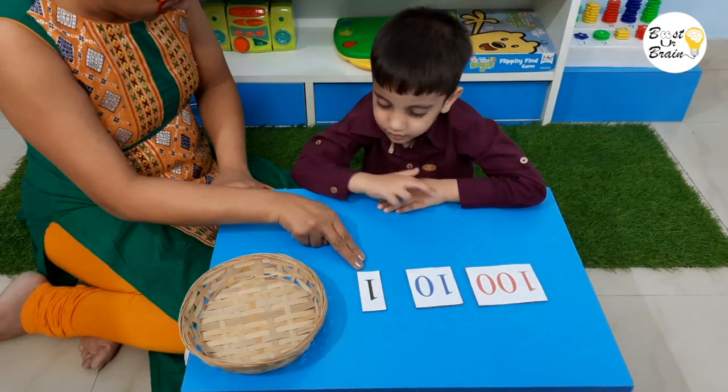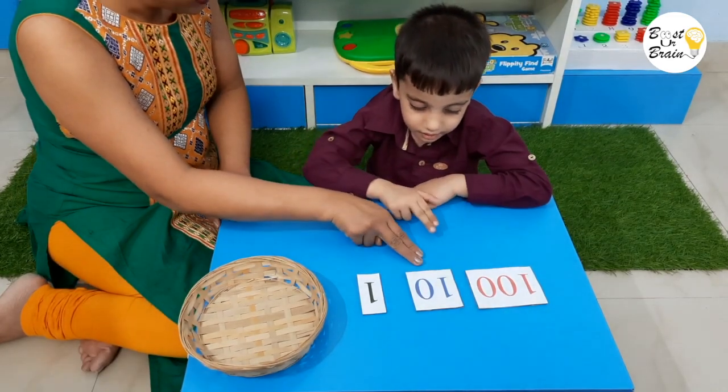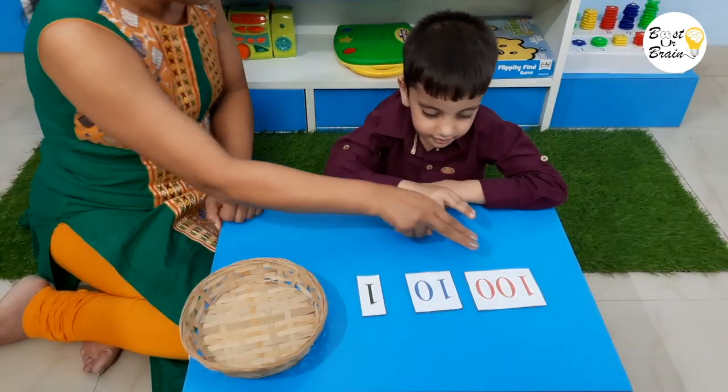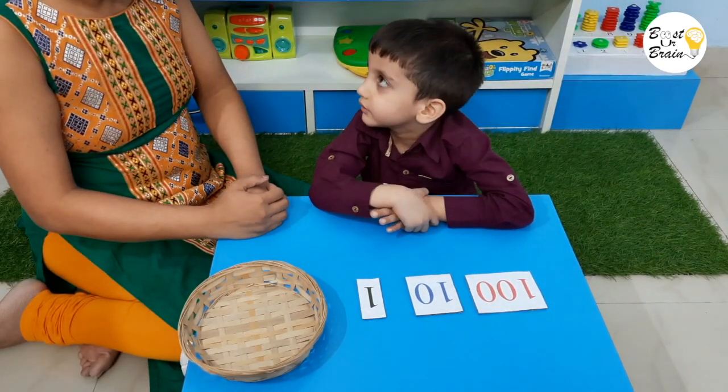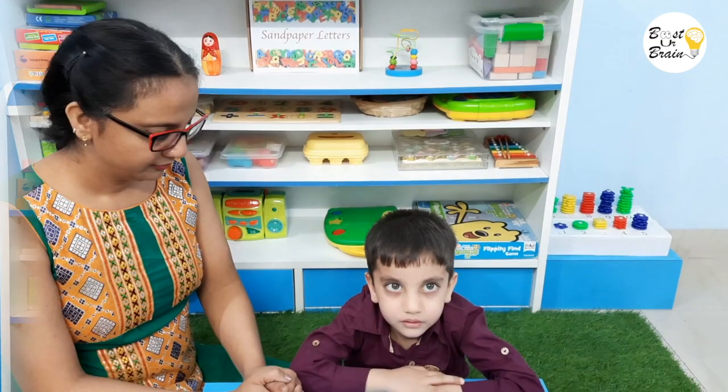This says 1. This is 1. This says 10. This is 10. This says 100. This is 100. Good. Repeat it until the child gets comfortable. Once the child gets comfortable, give a 3-period lesson.